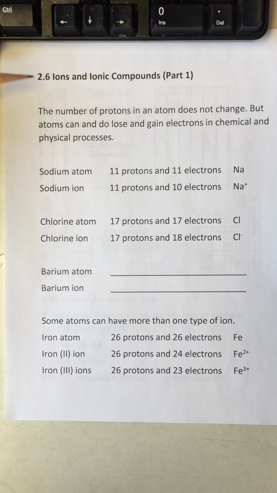Okay, now that we've talked about atoms, we'll start looking at ions. This is section 2.6, ions and ionic compounds. I'll call this part 1 because I'm not going to cover in this discussion how to name ionic compounds, but we will go through the basics of ionic compounds, and we'll cover the chemical nomenclature, the naming of ionic compounds in a future video.